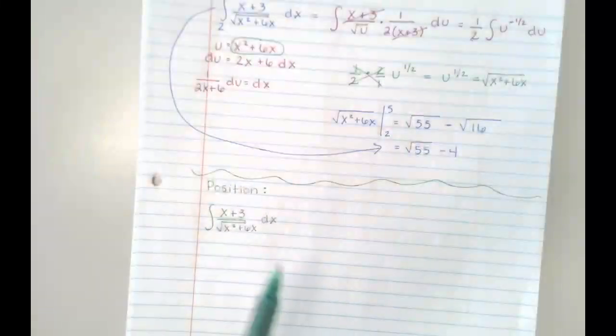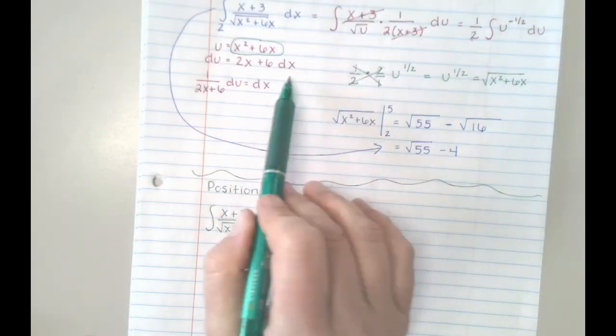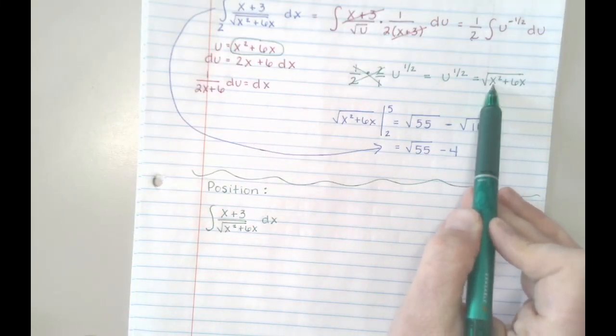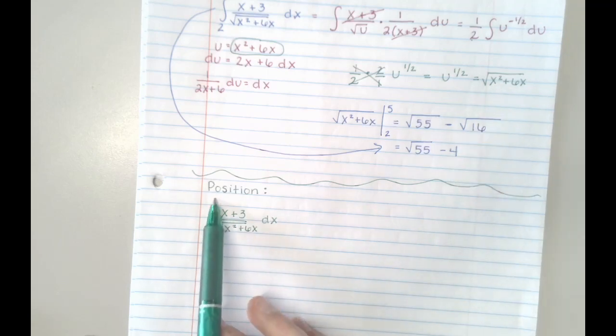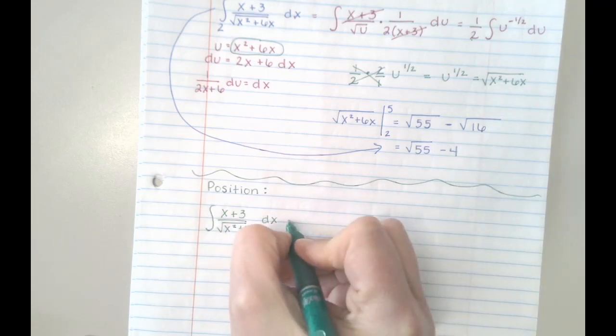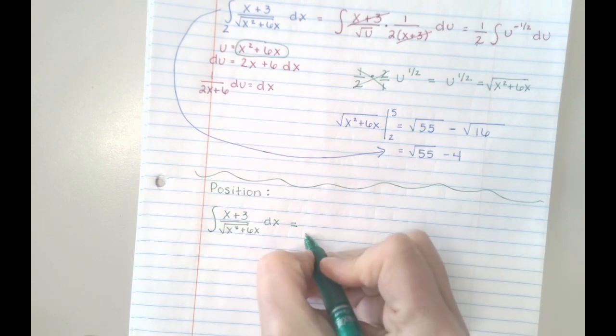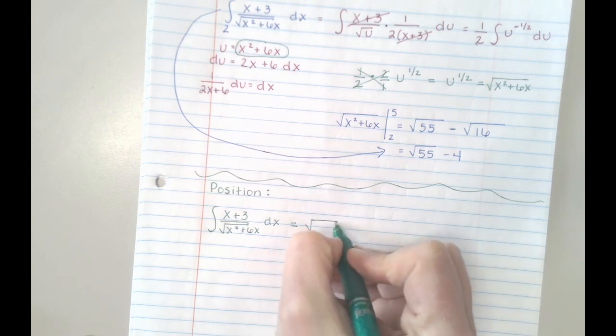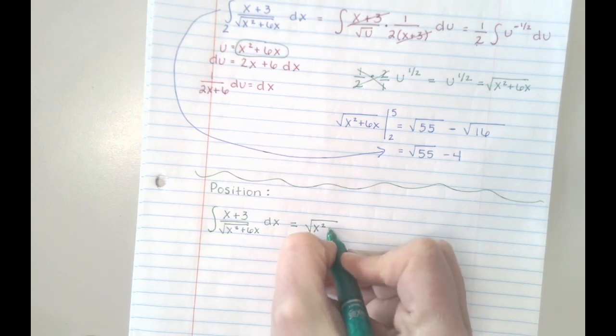And so I already know what this integral is. We did all the work up here. Like this is where we found out that this was our indefinite integral. Notice I don't have endpoints here. So I'm just going to say that this is square root of x squared plus 6x.